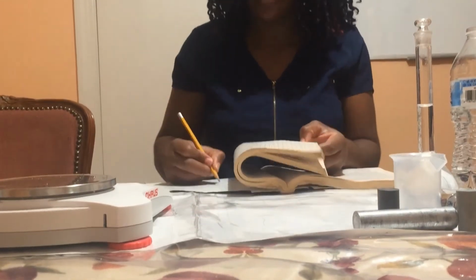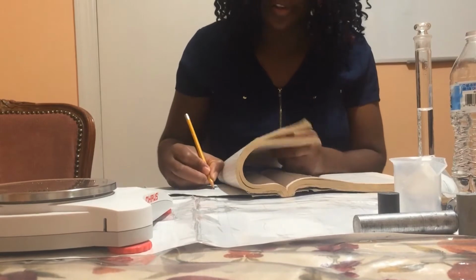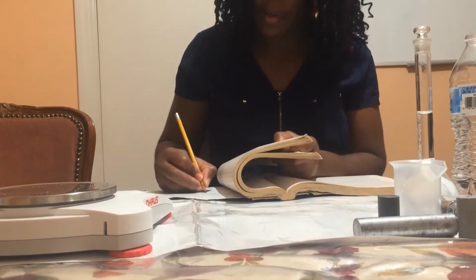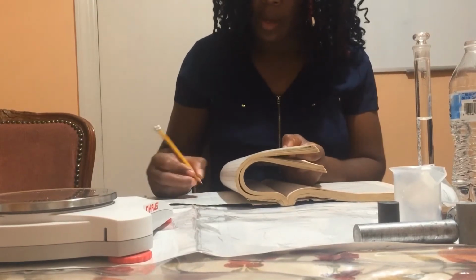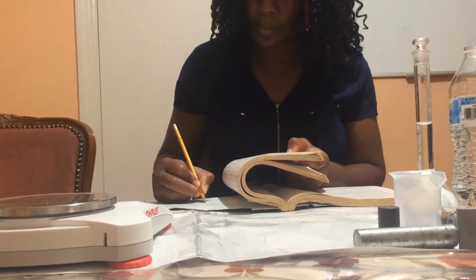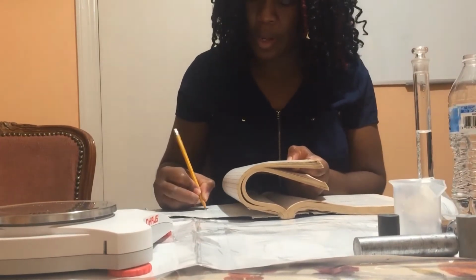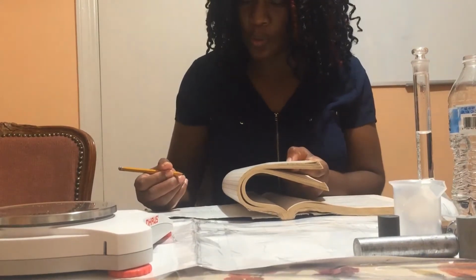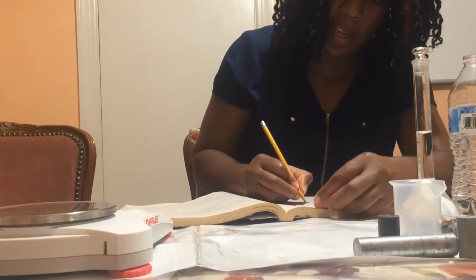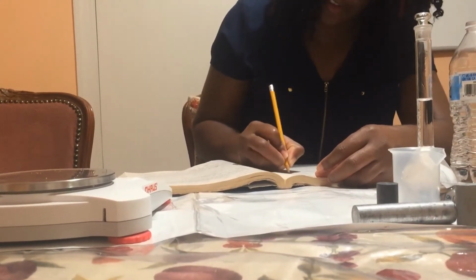So I have 159.84. I'm going to subtract 60.32, and the difference is 99.52. So the mass of the water in the flask is 99.52 grams.